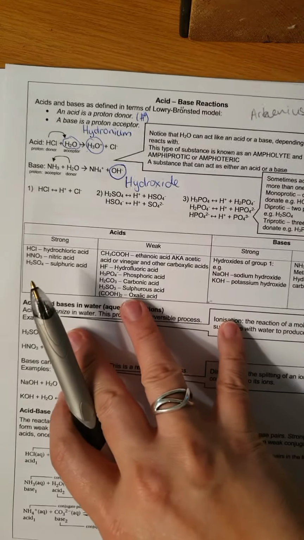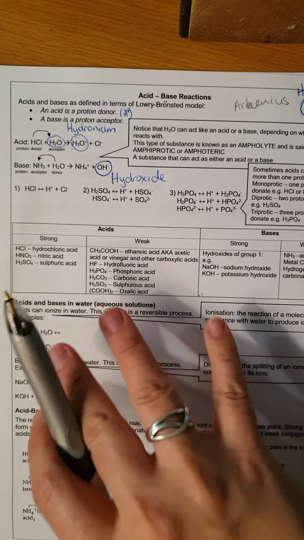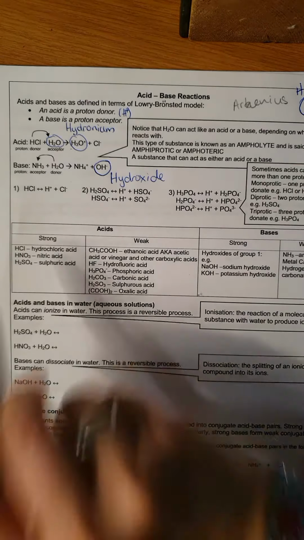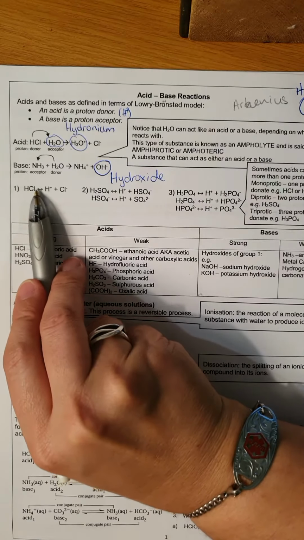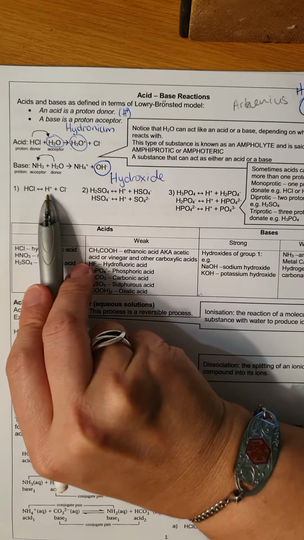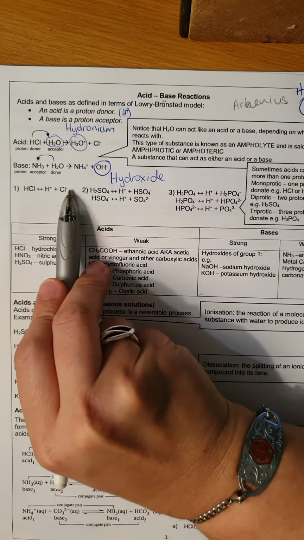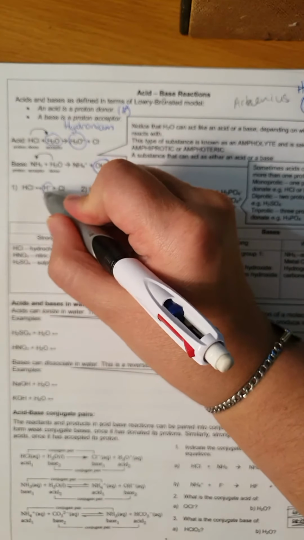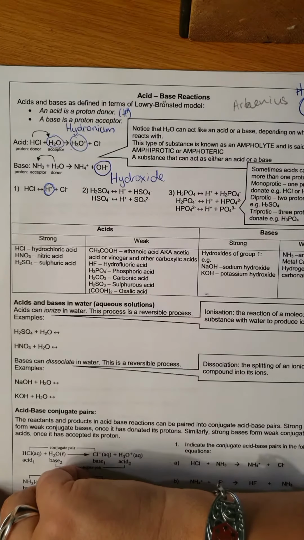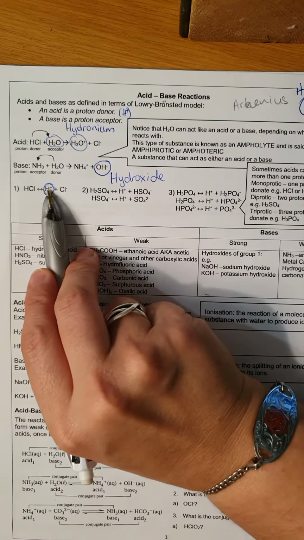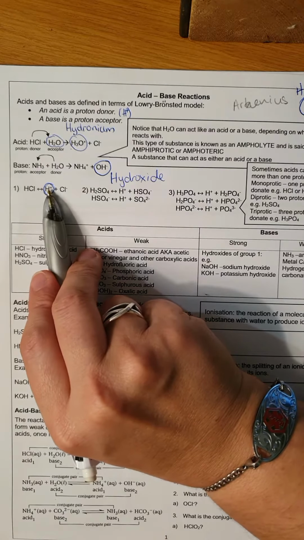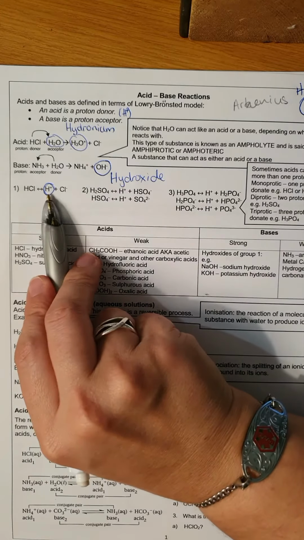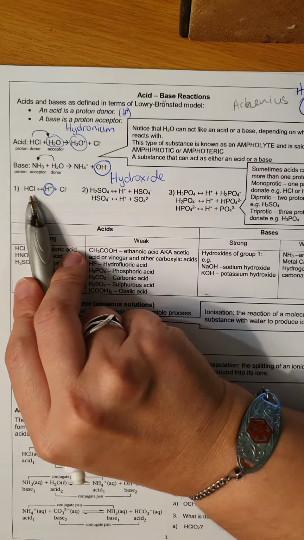Now let's take a look at some of the acids. Let's take a look at HCl, hydrochloric acid. If we break it up, it is broken up into a hydrogen ion and a chloride ion. We only have one hydrogen ion when it is put in water. This is the first step, because the very next step is that it bonds to the water and becomes a hydronium ion. But first it has to break up from the chlorine.